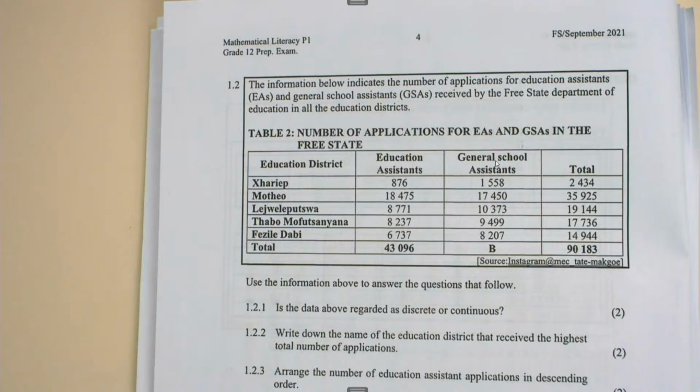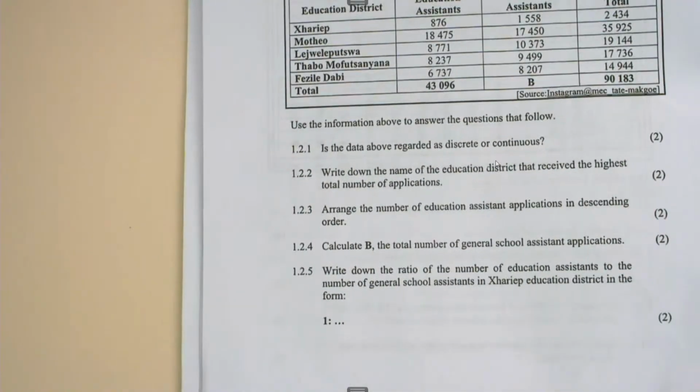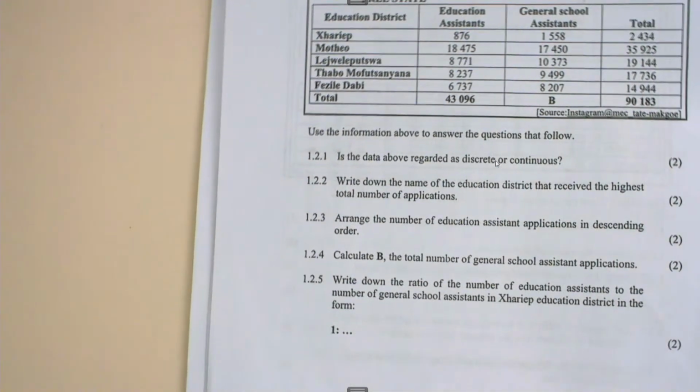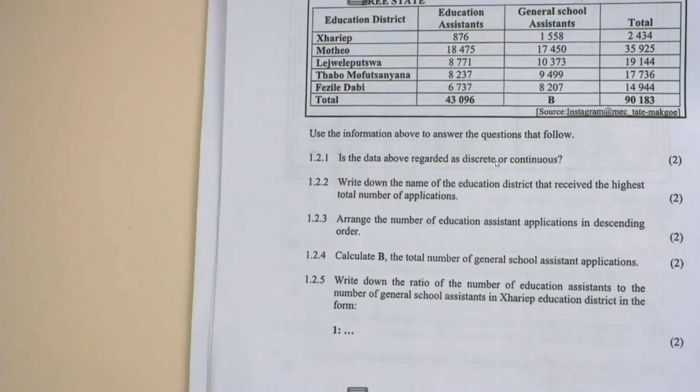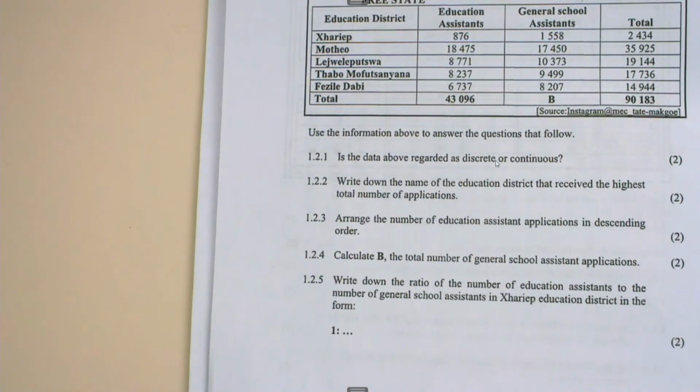Then you are given the table with education districts, and the other column is education assistance. The third column is general school assistance, and the last column will be total. Now, let's look at the questions. It says, use the information above to answer the questions that follow.